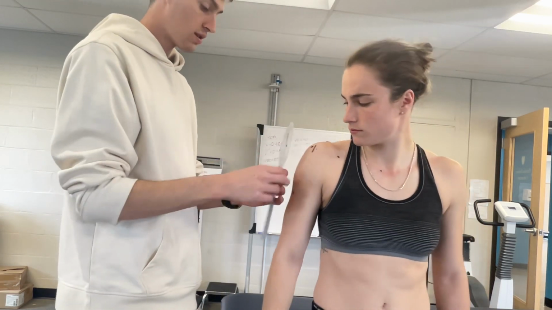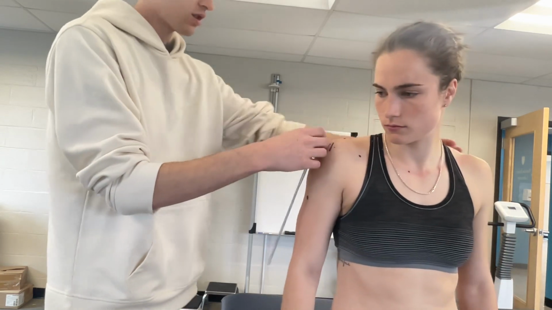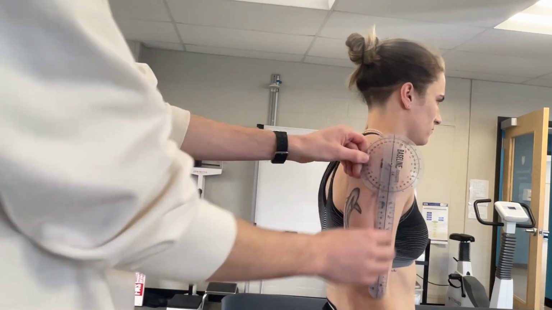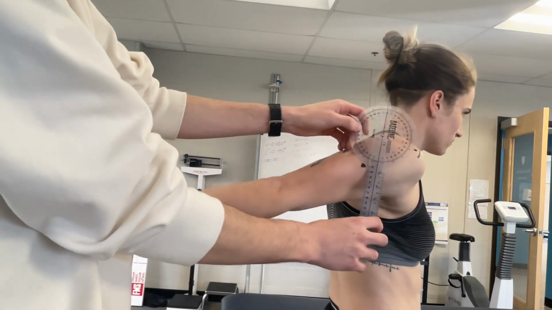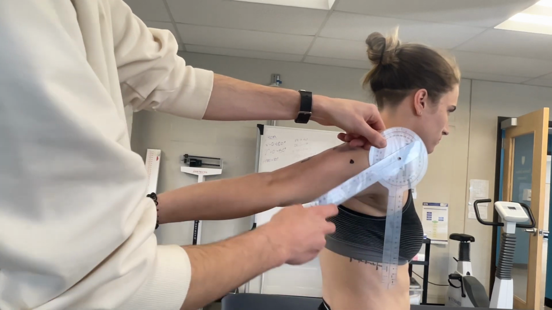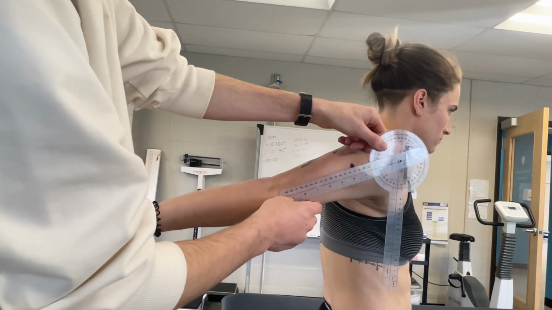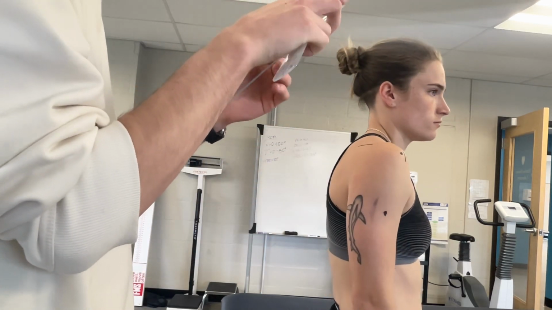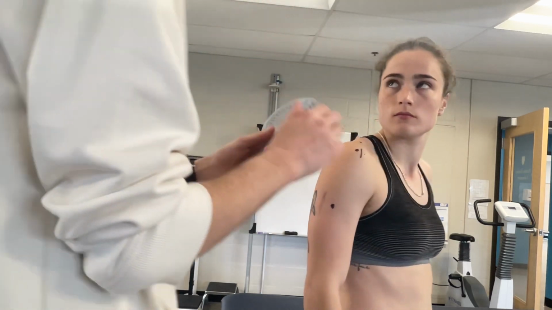I'll have her do the same thing going backwards into extension, so maybe rotate this way so they can see. So come back into extension. Again, fulcrum over the head of the humerus, stationary arm pointing down to the floor, and then movement arm down the humerus. Good. She's got normal range of motion, 60 degrees of extension.